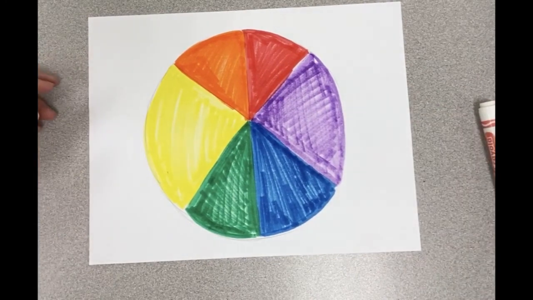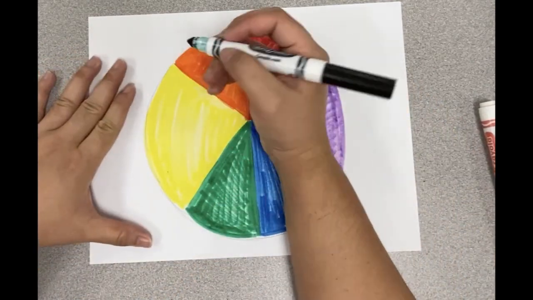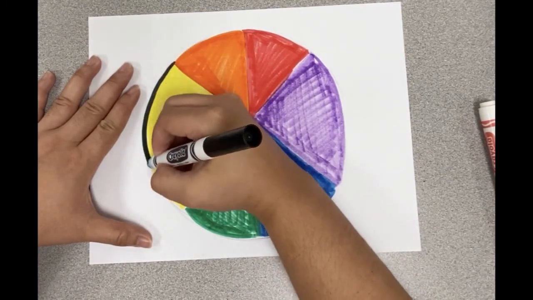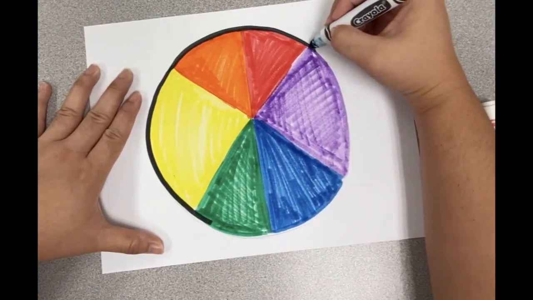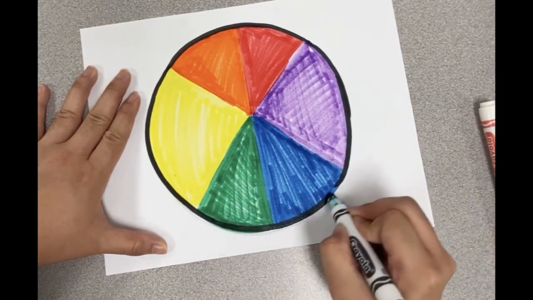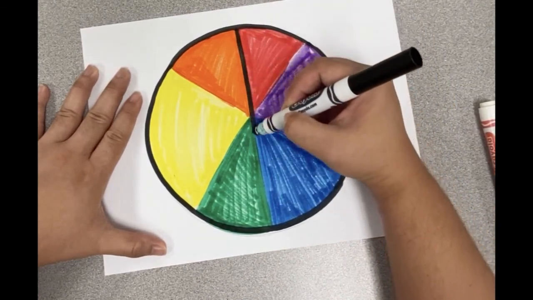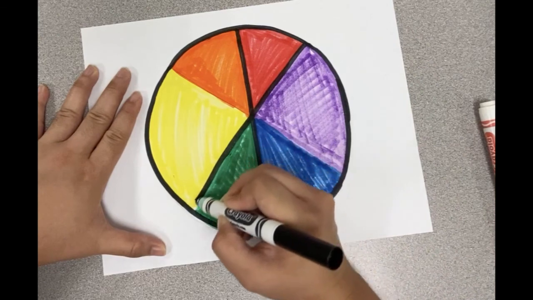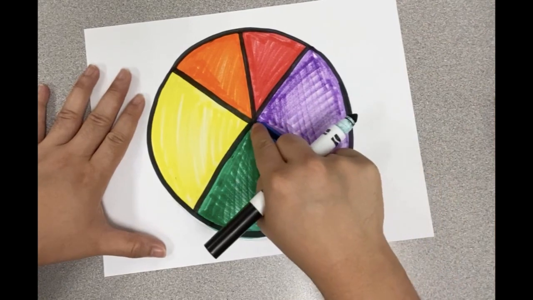Now that I'm finished coloring it in, I'm going to grab my black marker. If you have a different material, you can grab a black Sharpie or a black pen, or if you have a black crayon or colored pencil, you can use that too. And I'm gonna go around and outline my whole circle now with this black color. Now I'm gonna go in between each of the colors, and I'm gonna put a line in between, just like what we did earlier with this vertical line and these diagonal lines. Make sure all your lines meet at the same point in the middle.